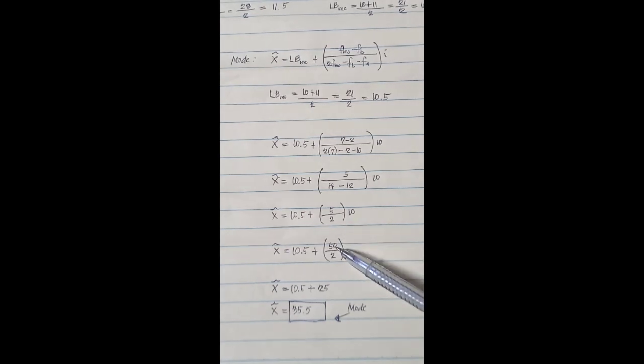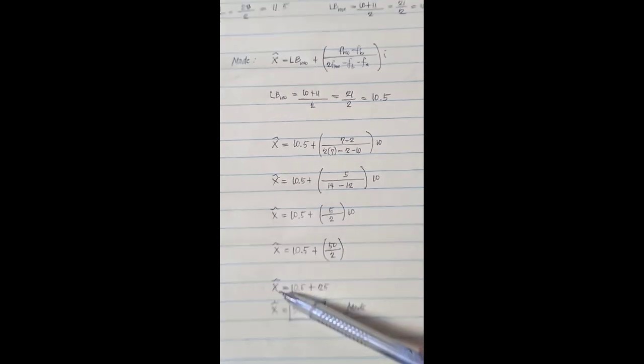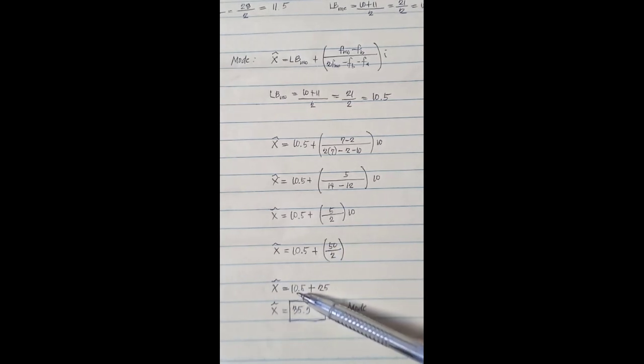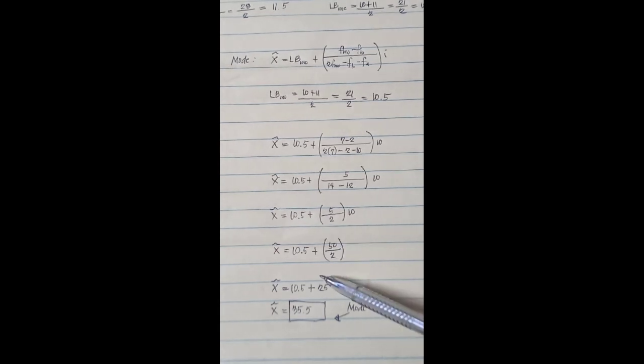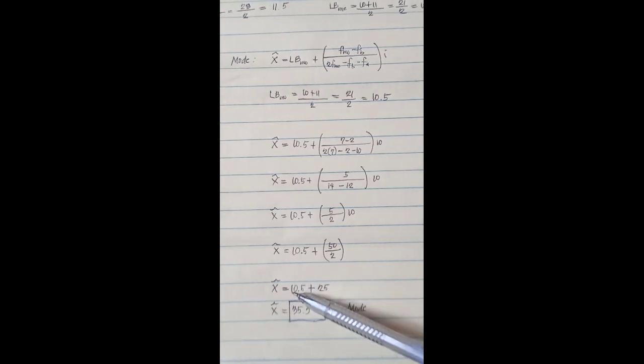So the equal of this is 50. Then mode is equal to 10.5 plus 25. To find this 25, we just divide this 50 by 2. So the equal of this is 25. So 10.5 plus 25 is equal to 35.5. So our mode is 35.5.